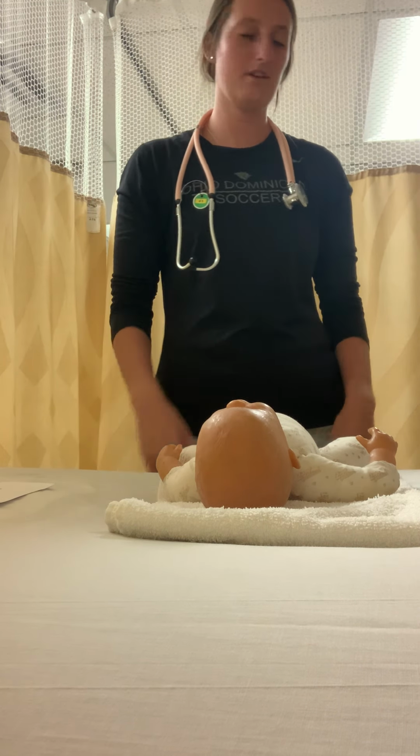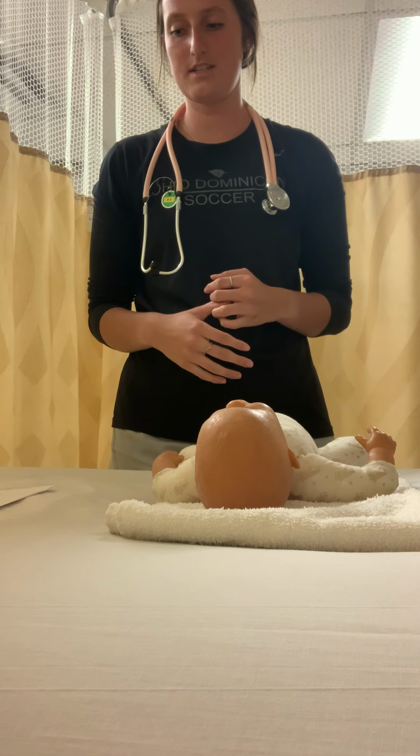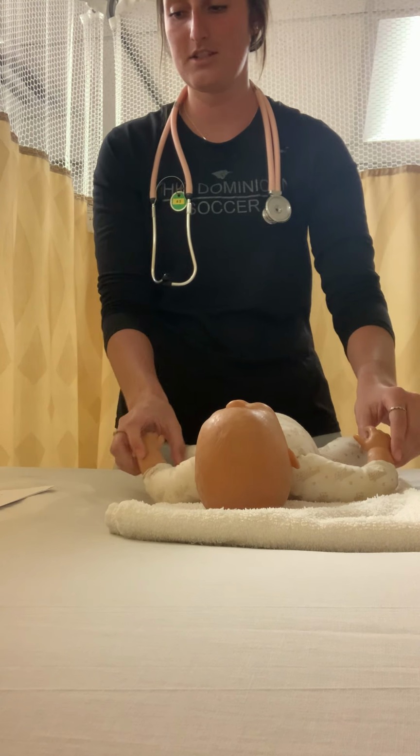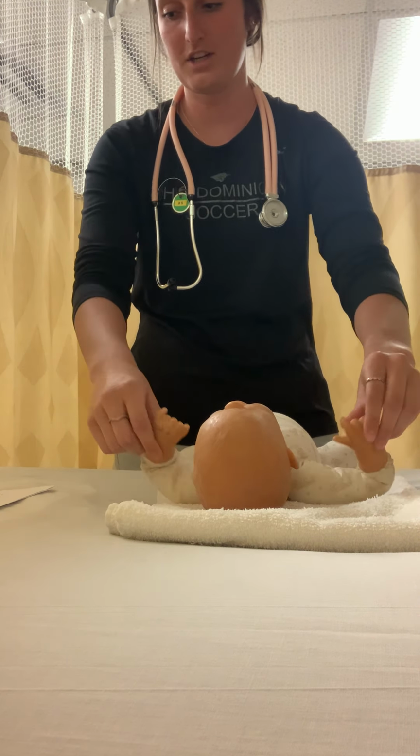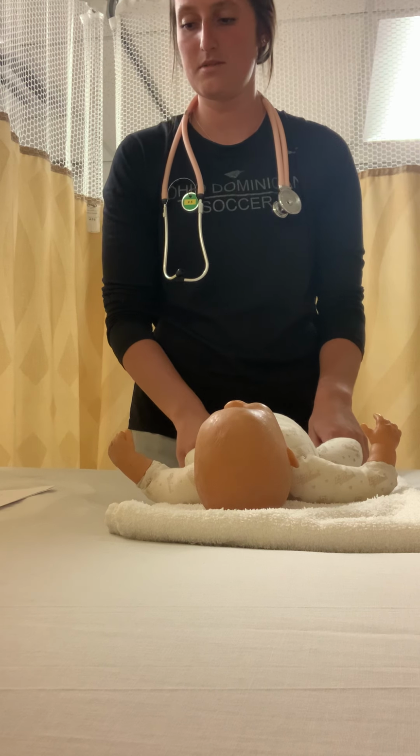I would then place the baby in a warm environment in the radiant warmer. I would visually assess the baby. I would check its posture, flexion at the elbows, the hips, and the knees is normal. Posture tells us about the baby's muscle tones.